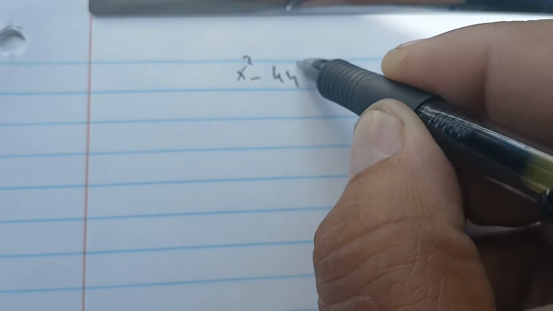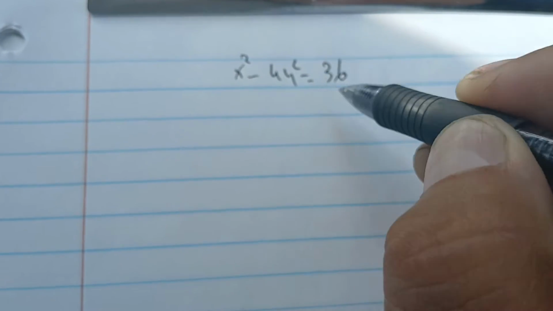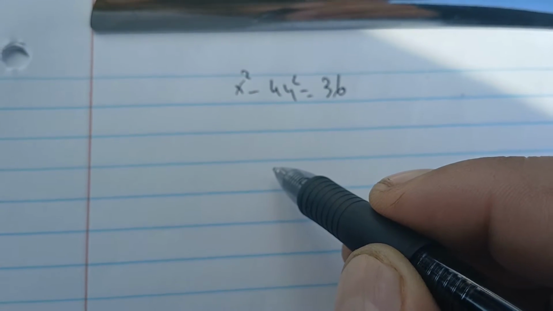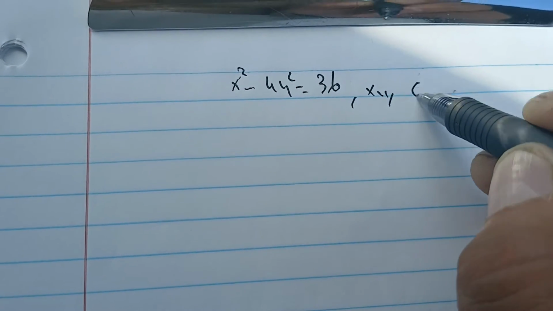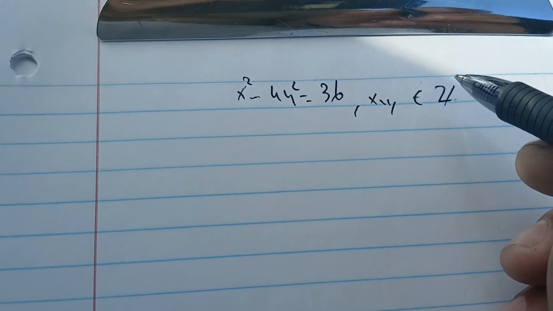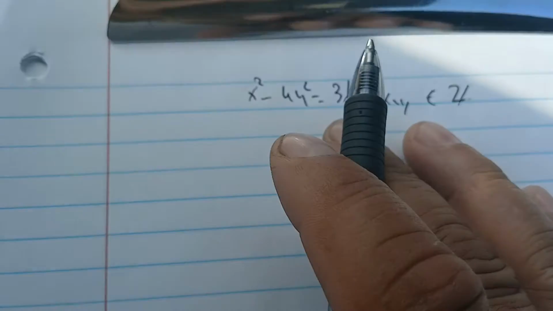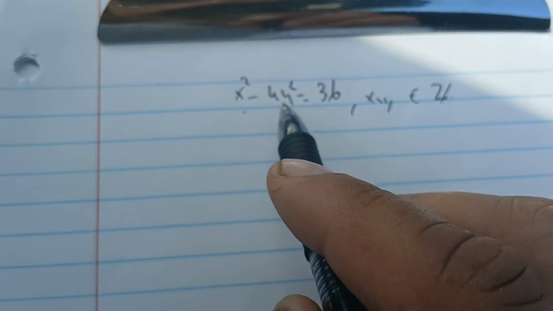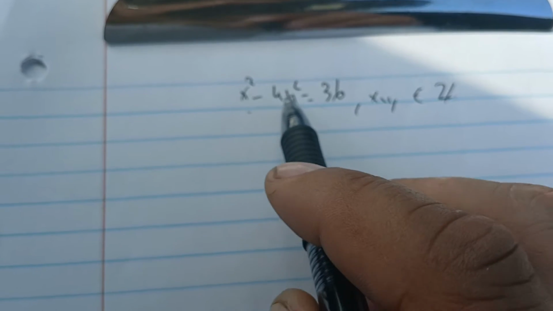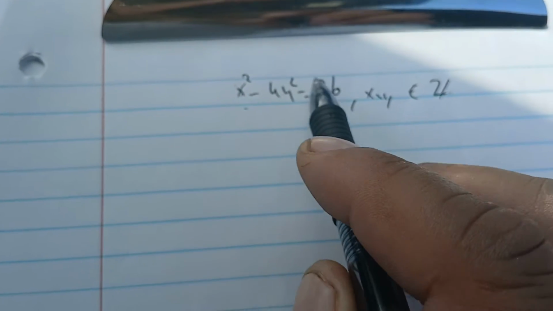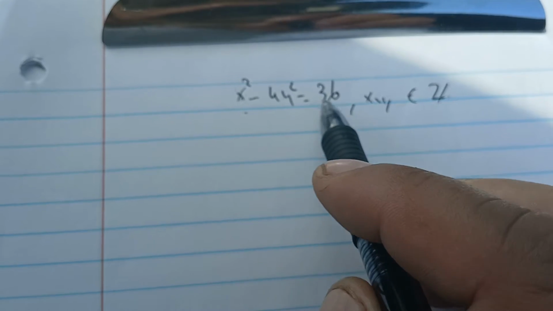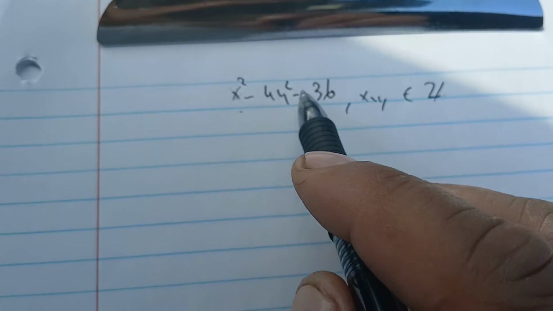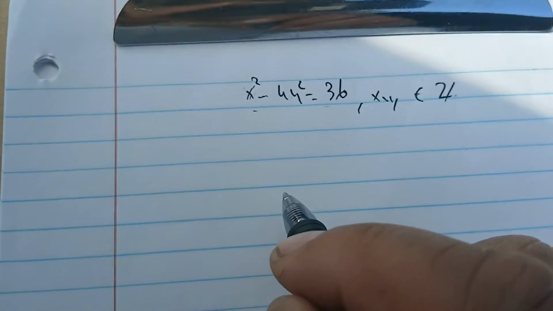Let's solve the following equation. So the equation is given by x squared minus 4y squared equals 36, with x, y in Z. For this kind of equation, we try to factor the left side and factor the right side in prime factorization and make sure that we get the products.